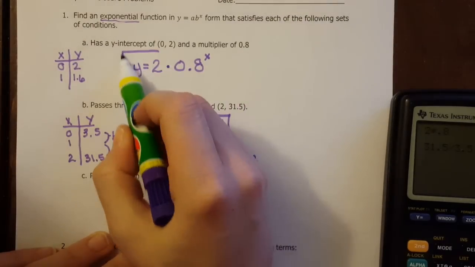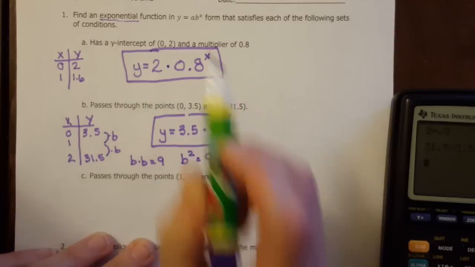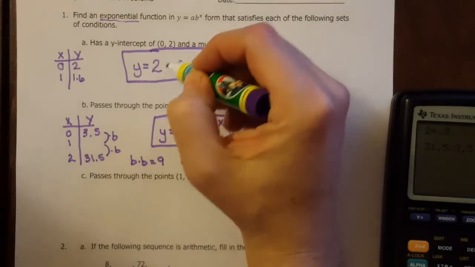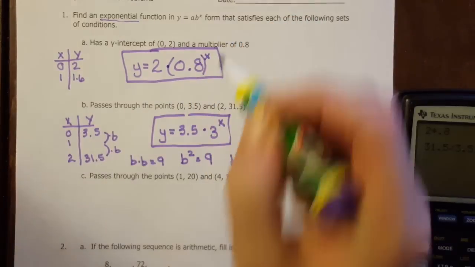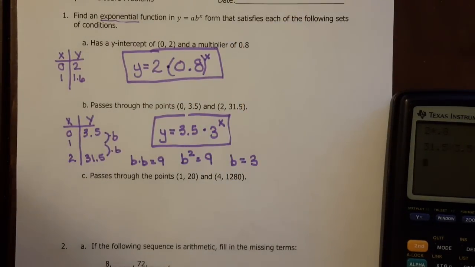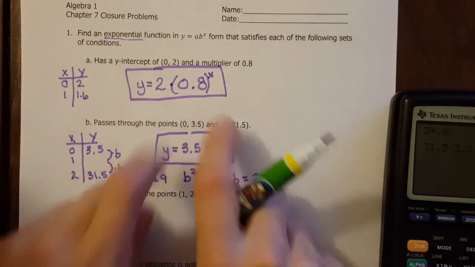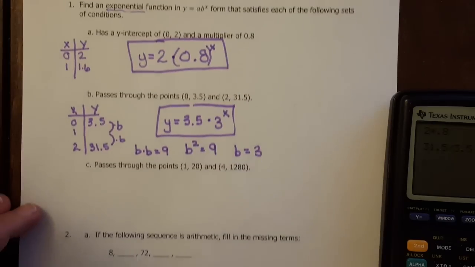And this is the answer for A. If you want to put the 0.8 in parentheses on A, it might make sense because you have a lot of little points. This is a multiplication and this is a decimal.